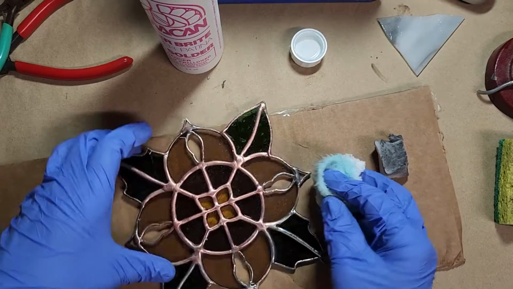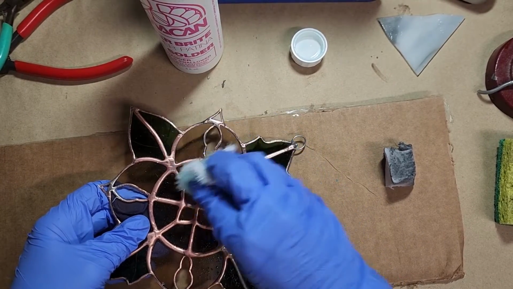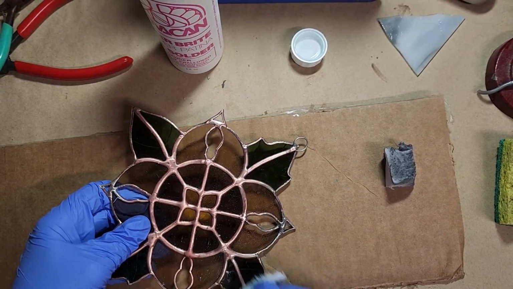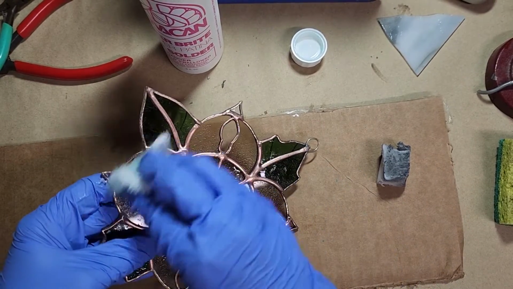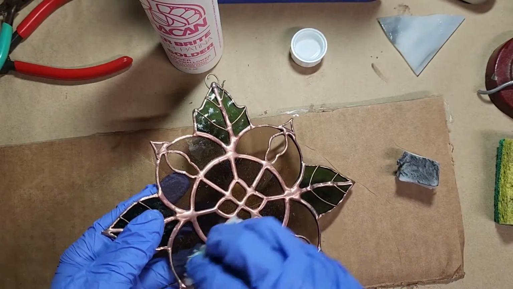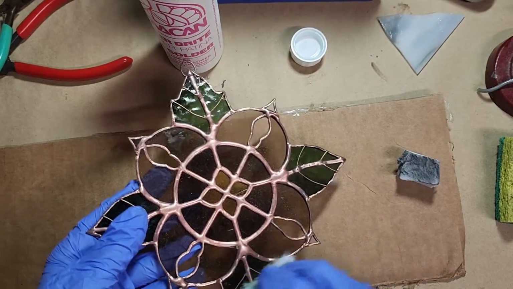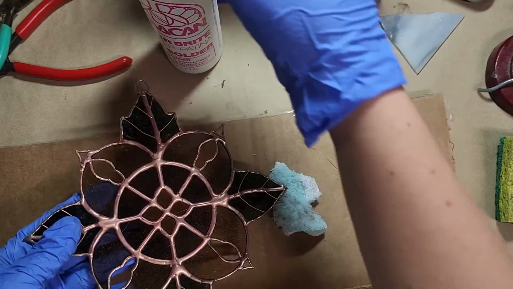I buy super cheap washcloths, and I like to find them at thrift stores especially, because whenever I'm done applying my patina or polishing or anything like that with these tiny little cut up pieces of washcloth, I throw them out. I don't want them hanging around my studio. I don't want those chemicals stinking up the place. I just throw them out whenever I'm doing my cleanup after my soldering and patina process.